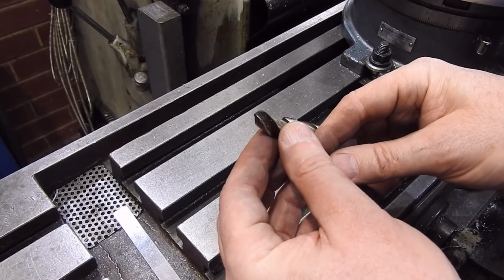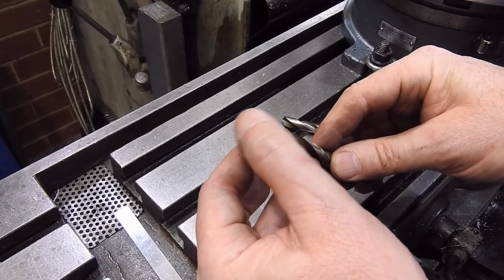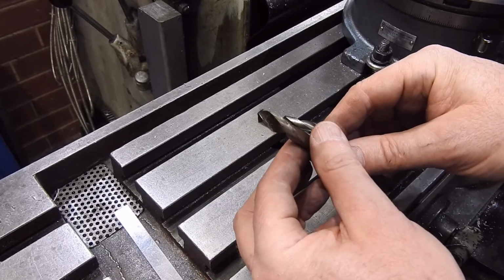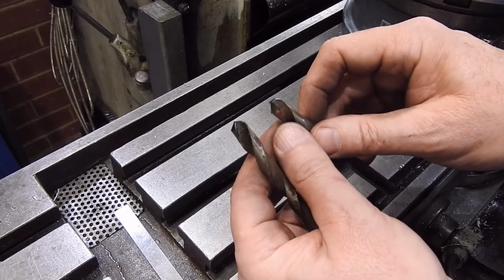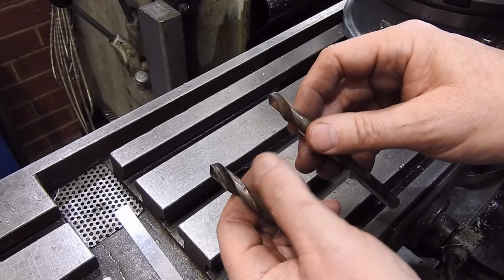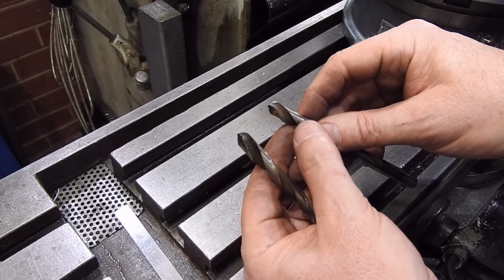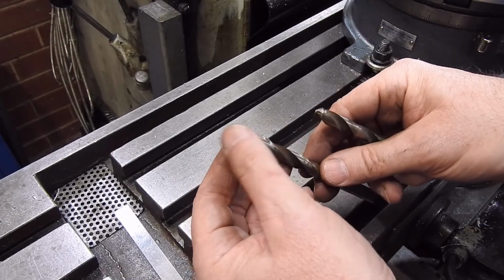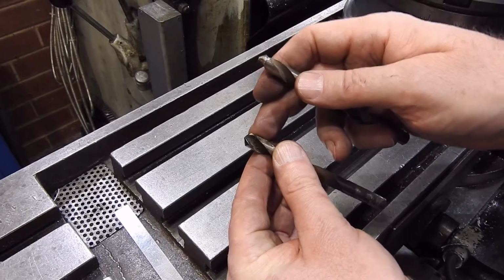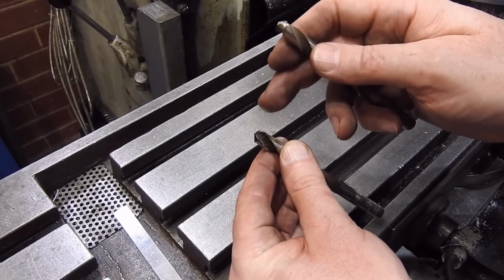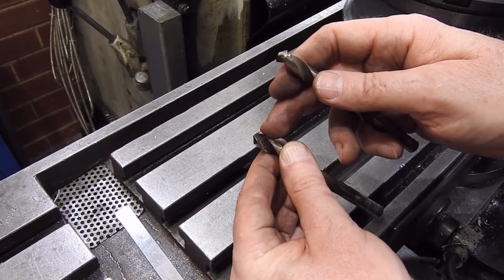You can tell with this drill bit that it's copped a bit of abuse. It doesn't feel sharp at all to the finger there, as opposed to this one, freshly sharpened at the same time as this one. There's an edge there, you can feel it. So it doesn't take much to blunt a drill bit, and of course as it gets blunter it won't cut as well, it'll generate more heat, which makes matters worse.